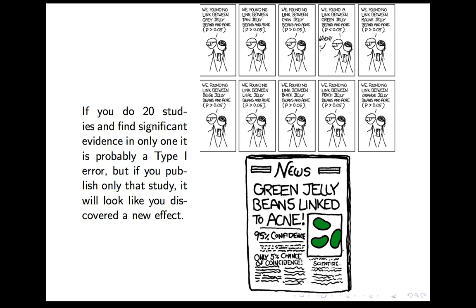So if none of them were related to acne, that means the null hypothesis is true in all 20, so you would expect 1 out of 20 to get you significant evidence at the 5% level. In other words, what they found here is exactly what you would expect if there was no relationship between jelly beans and acne. But if you take that one success out of the context of all the failures, it looks like it's evidence for a relationship.